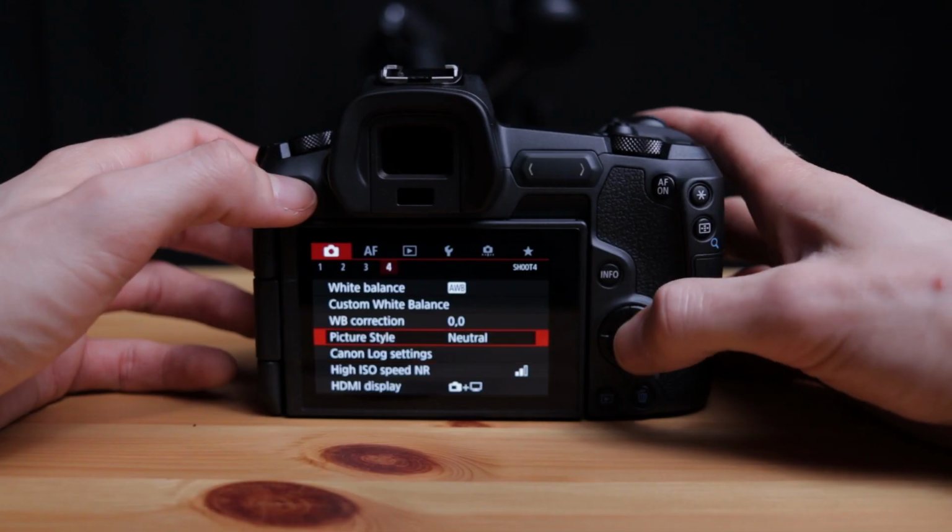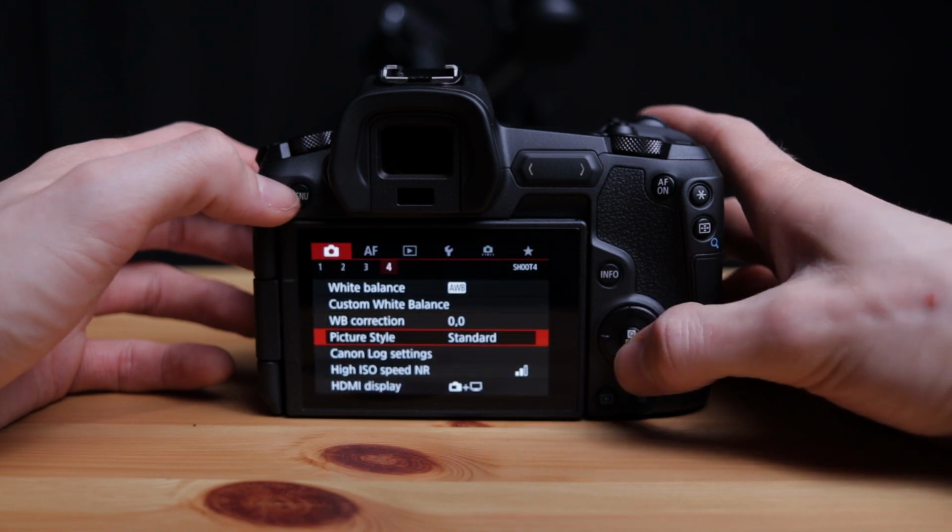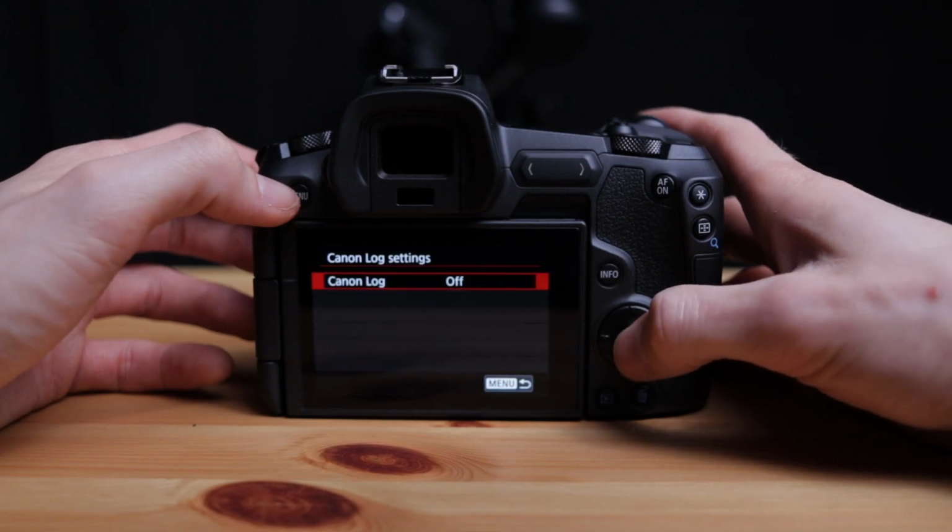When you first get the camera, you'll have these options displayed, picture style, and you'd probably be in standard or something like that. I would go for neutral profile, but if you want to shoot in Canon log, click on Canon log settings there, and then switch it on to 8-bit. Now you can use 10-bit if you've got an external recorder like the Ninja 5.